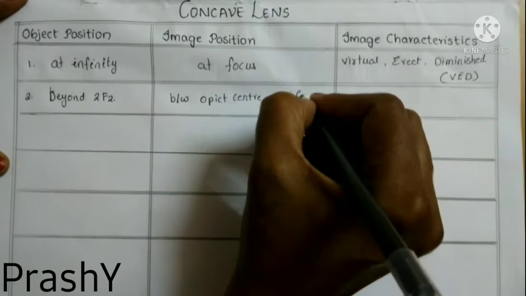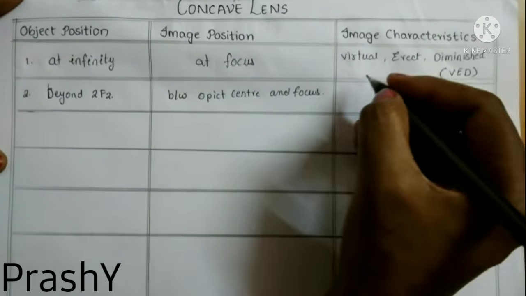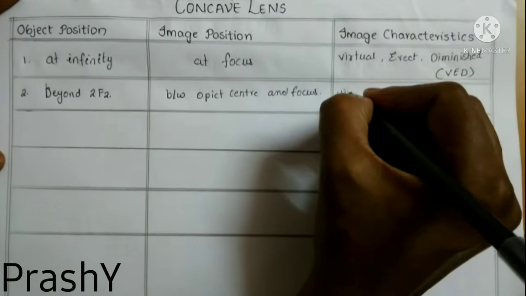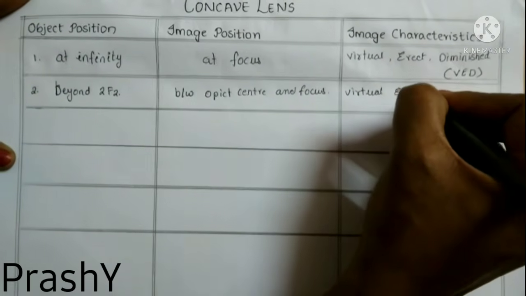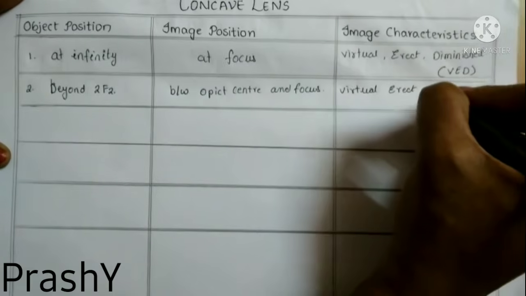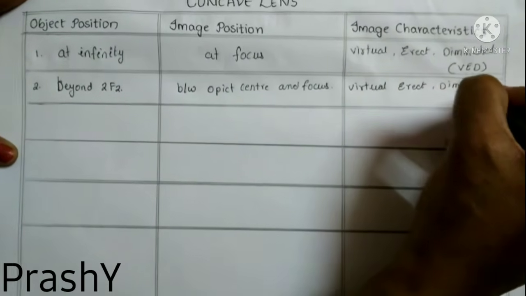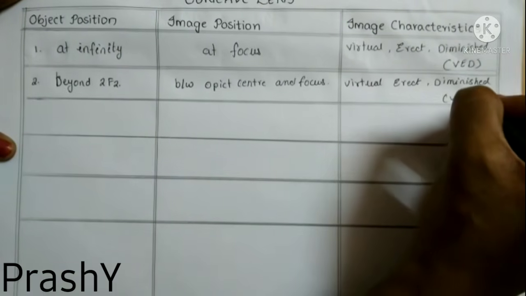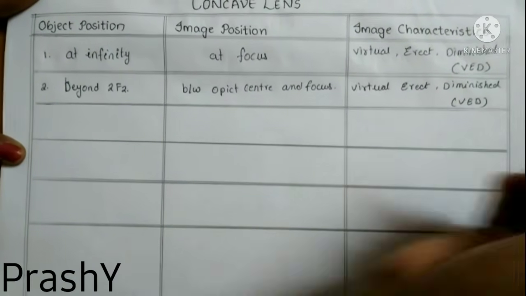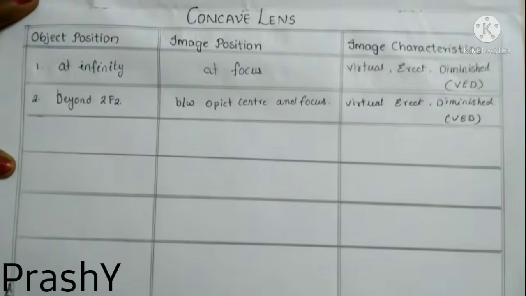F1 means focus. And the image characteristics we got are virtual, erect, and diminished. So here also in shortcut we are getting VED, V-E-D: virtual, erect, diminished.